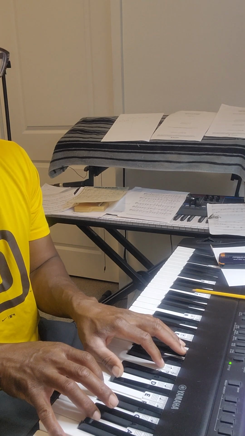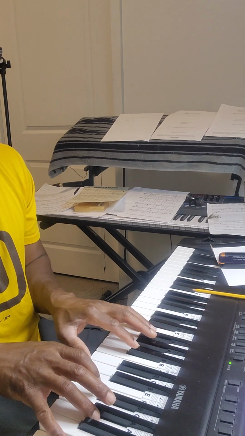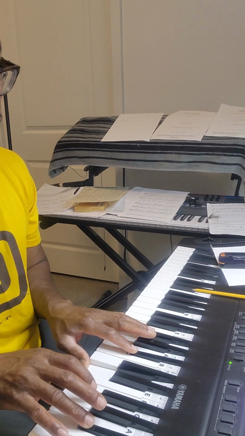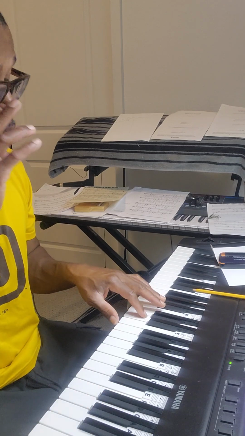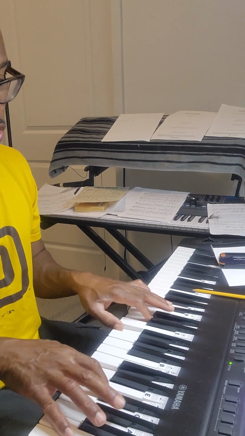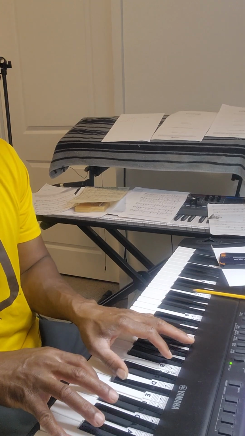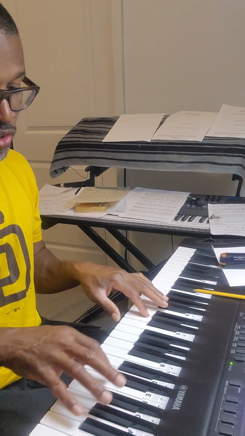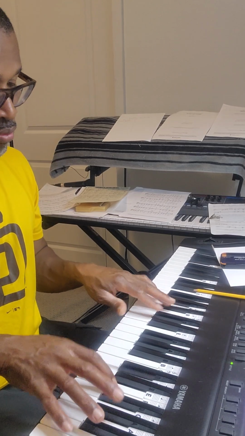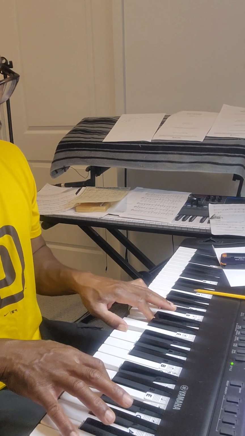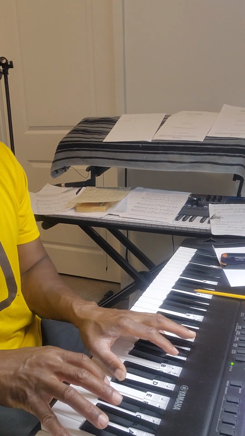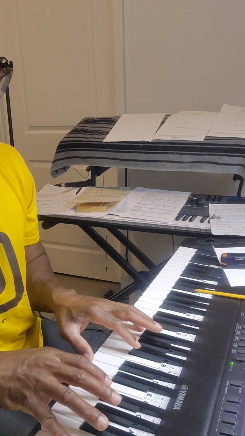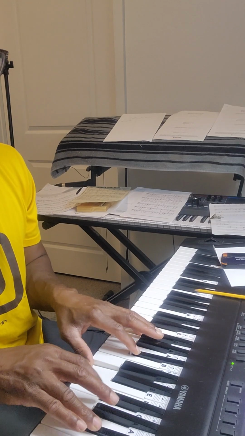F7. Now I'm going to invert that for Edelweiss. You see how instead of going back to B flat... The reason why I didn't jump back down to B flat here was because it was just an easier movement. Look, F7. Now my index finger and my thumb are already in a B flat position because the F is already there.